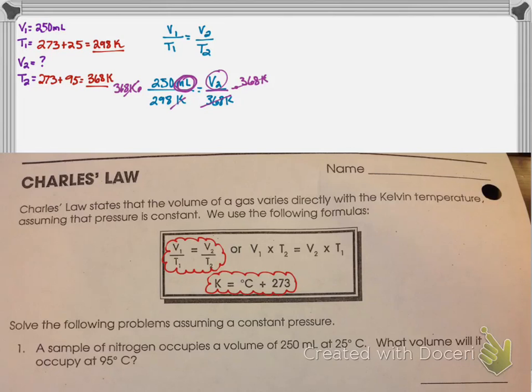Okay, so final step is just to take your calculator and figure out what the answer is. We have 368 times 250 divided by 298. Punch that into your calculator and you should end up with, rounding to a whole number, 309 milliliters. So on your answer line, V2 is equal to 309 milliliters, and don't forget your units.